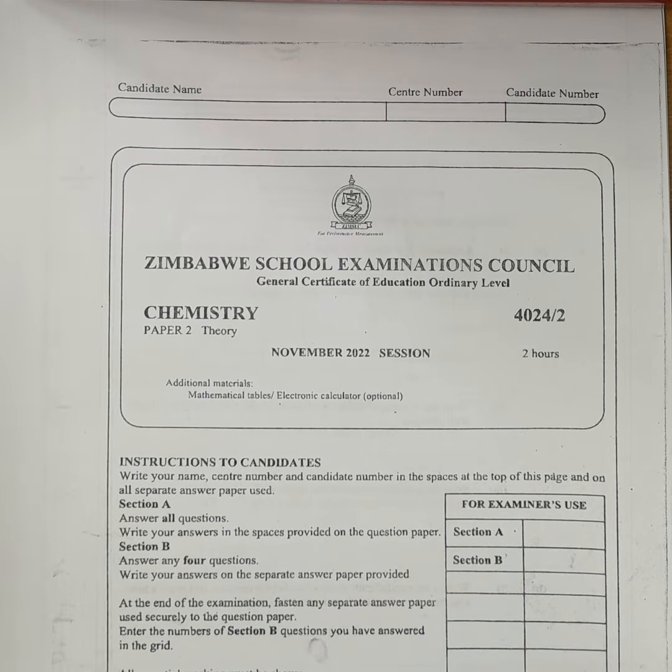Today we are going to revise section A of chemistry paper 2 that was written in November 2022. I hope it will help you in your preparation for your chemistry paper 2 which you are going to write on Friday. The request came late. I should have uploaded more chemistry past exam question papers.